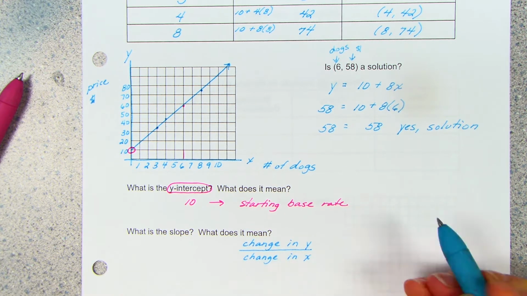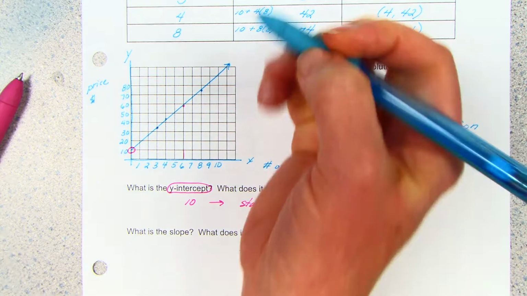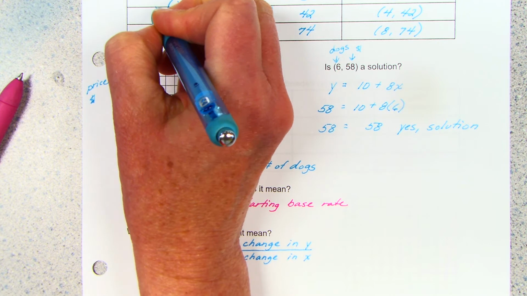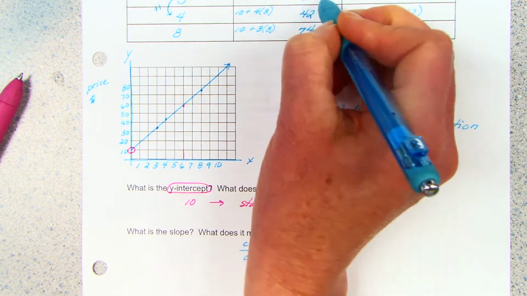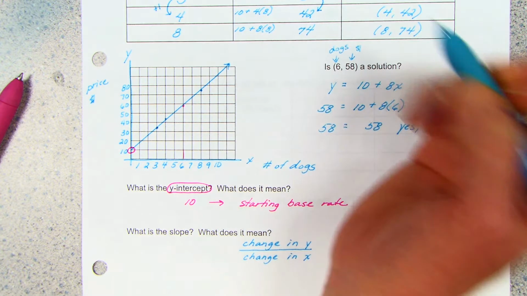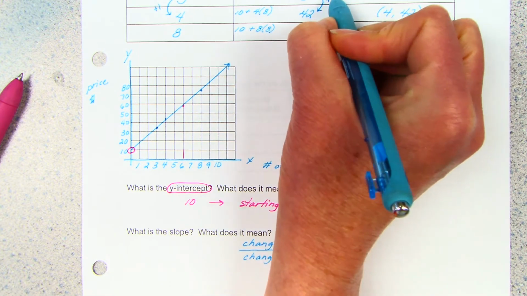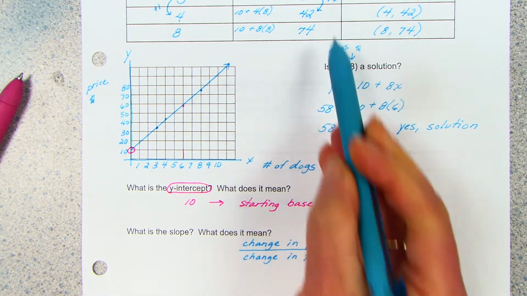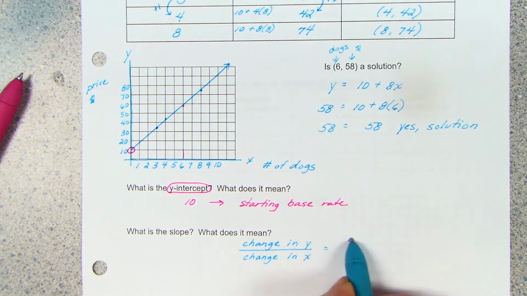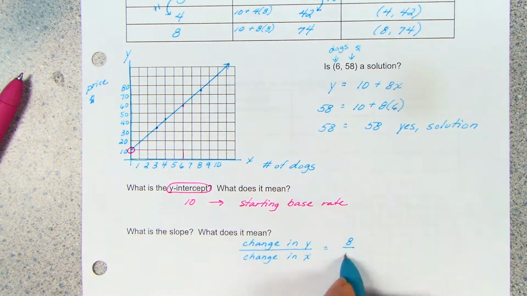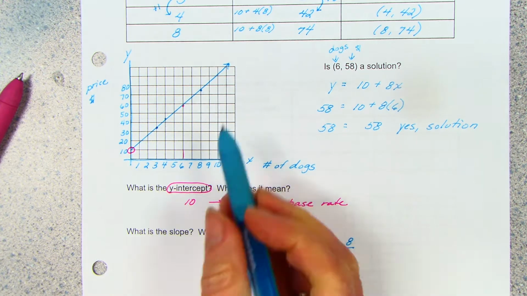So let's do that from our table. When our x value is going up by 1, let's see how much this went up. If I go from 34 to 42, that's going up by 8. So the change in the y, which has to go on first, is 8, and the x is changing by 1.